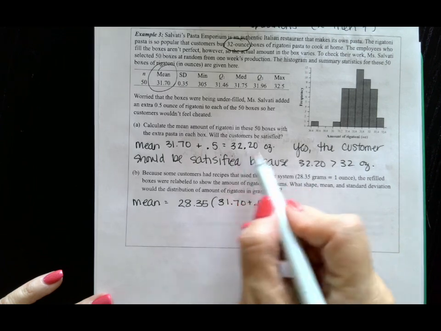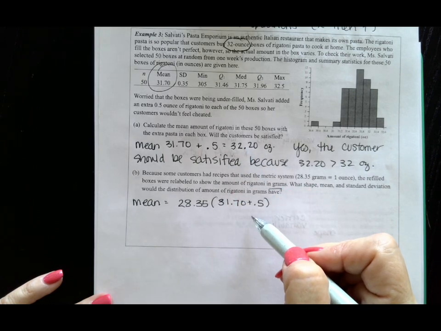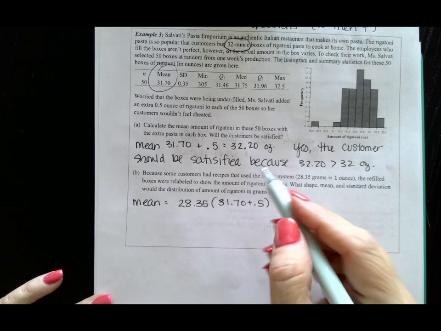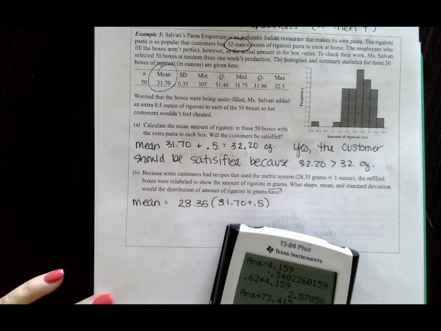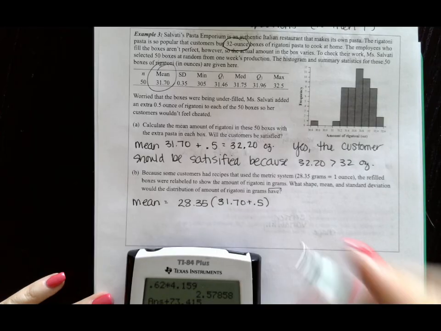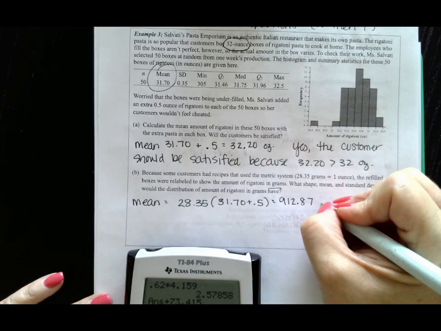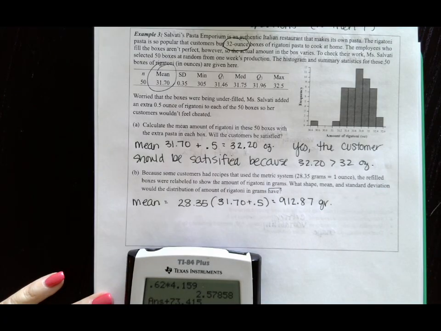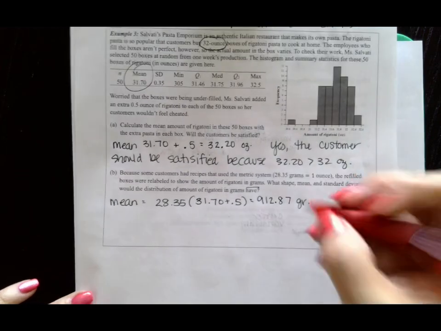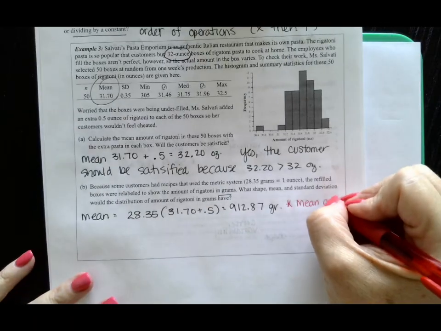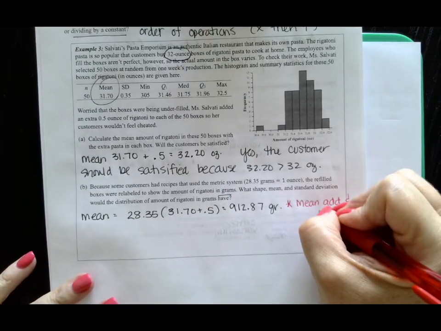Now, I could take this value of 32.2 and just plug it in, but I wrote this out this way just so you see where this comes from. So when I plug this in my calculator, I have 32.2 times 28.35. This gives me 912.87 grams. Okay, now with the mean, we're going to add and we're going to multiply.